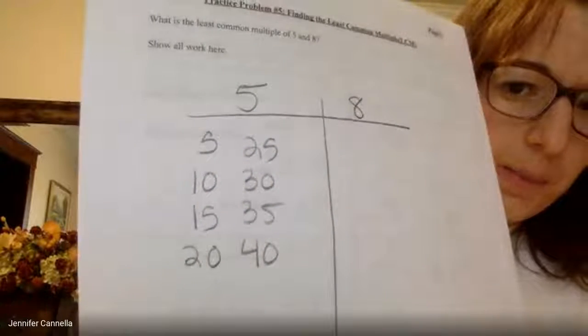5, darling? It's 5, 10, 15, 20, 25, 30, 35, 40, 45, 50. Okay, the multiples. So 5, 10, 15, 20, 25, 30. I'm going to stop at 40. Okay. So it's going to look like this. You all have this? Yeah.